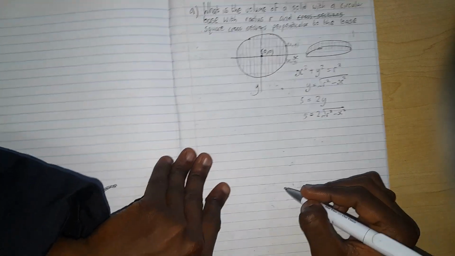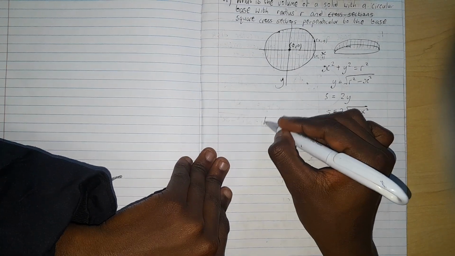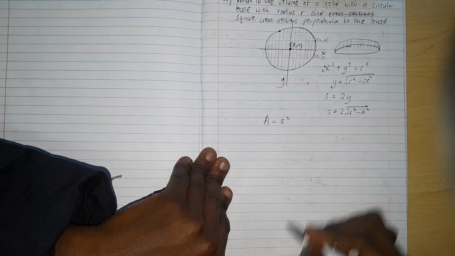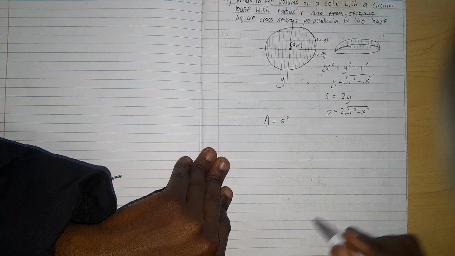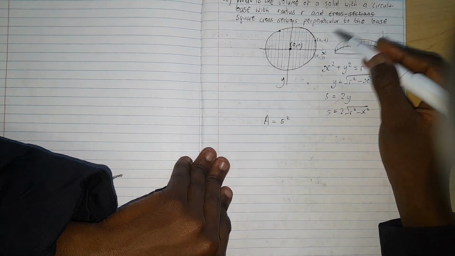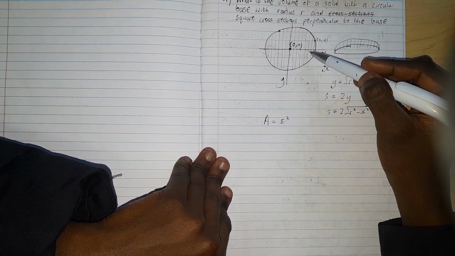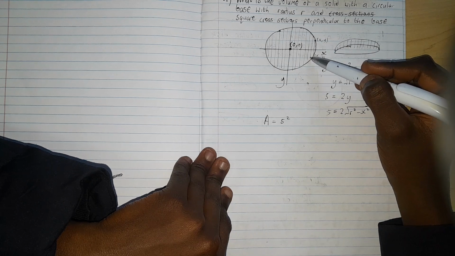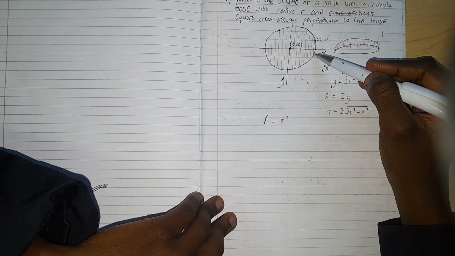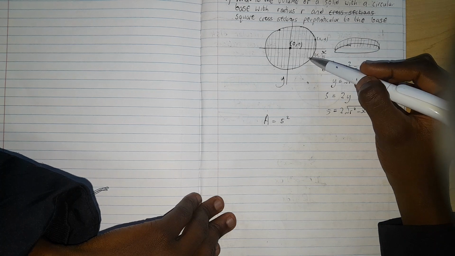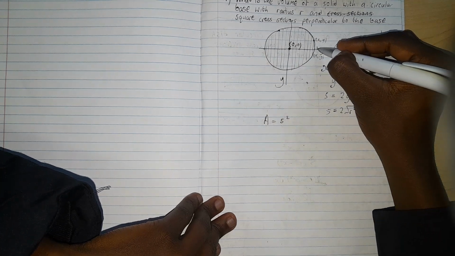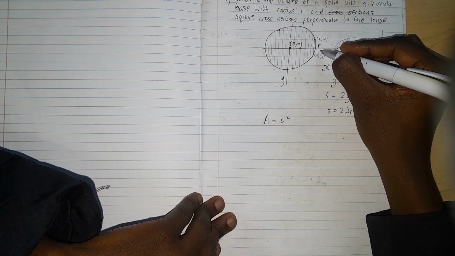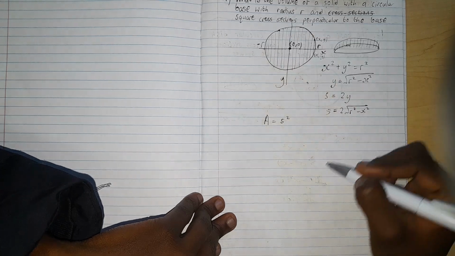This is s, right? And you know that the area of a square is equal to s squared, one side squared. And we want the volume of the whole solid. So that means we want an infinite sum of all of the cross-sectional squares from this point to that point here. This point is going to be r, because the radius of the circle is r, and that point is going to be negative r.